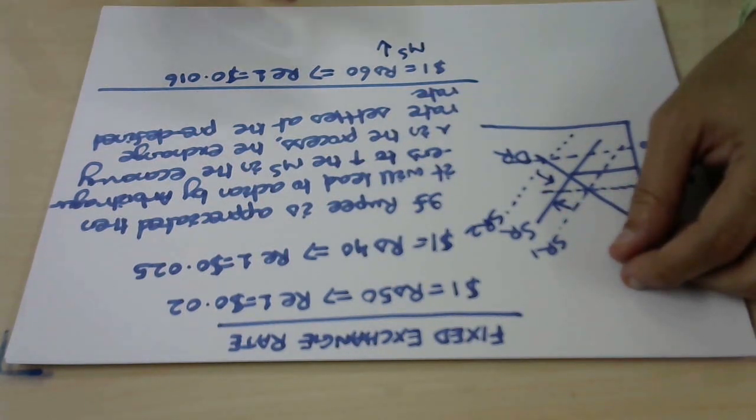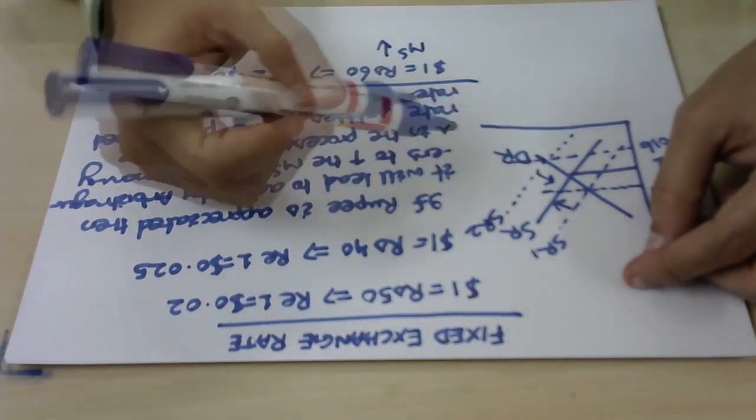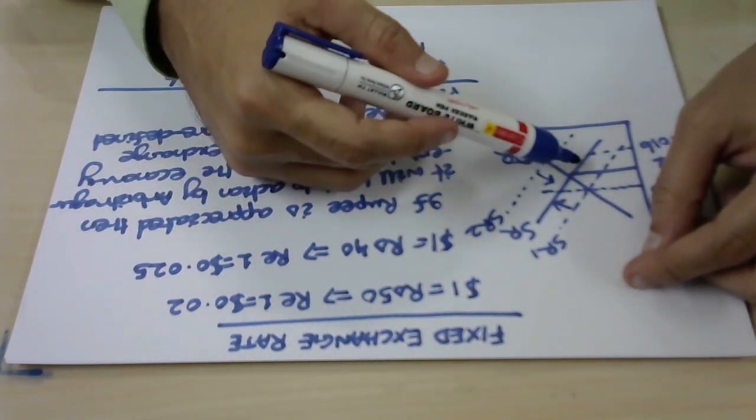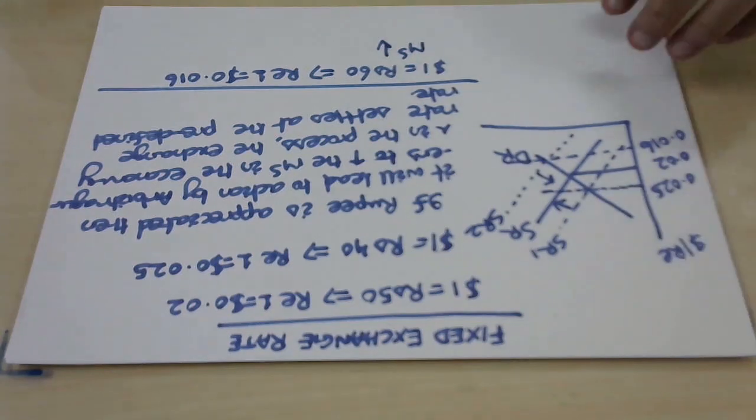But this process will continue till the market exchange rate equates with the pre-announced exchange rate.